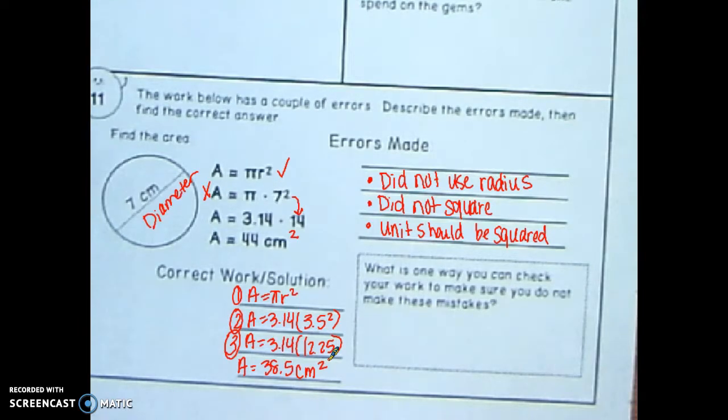What is one way you can check your work to make sure you do not make these mistakes? Well, you need to slow down. You need to go through the formula and check to make sure you're plugging the correct numbers into the correct space. So one way you can check your work is make sure you're doing this 1, 2, 3 step. Make sure you're using the radius and make sure that you are squaring it instead of multiplying by 2. Okay, double check your work.